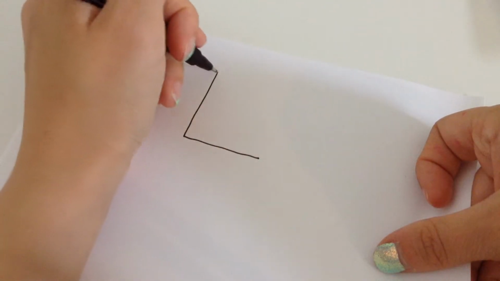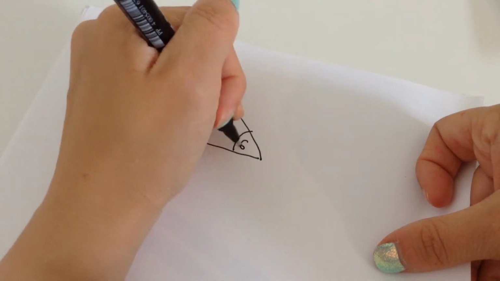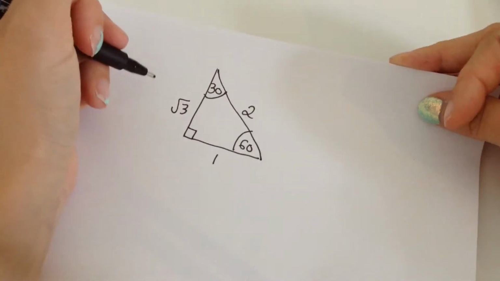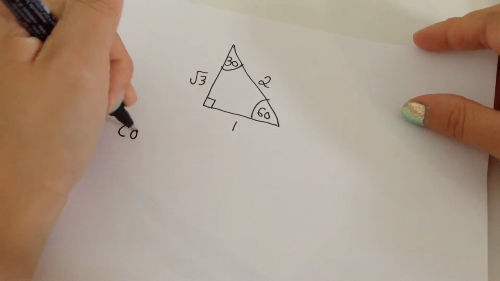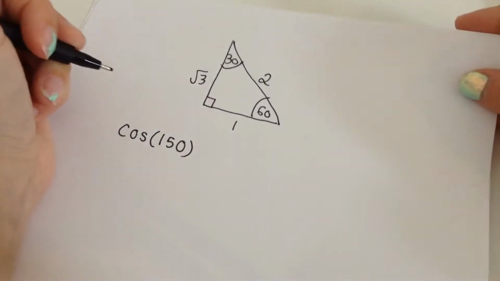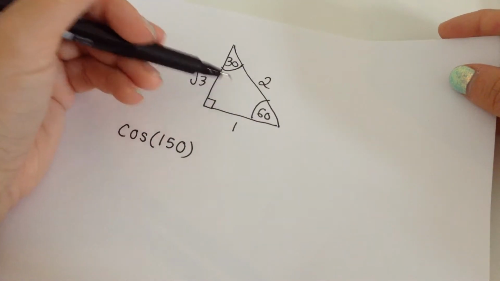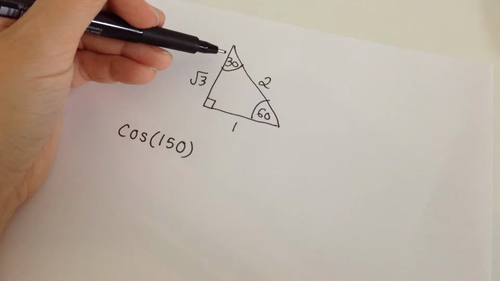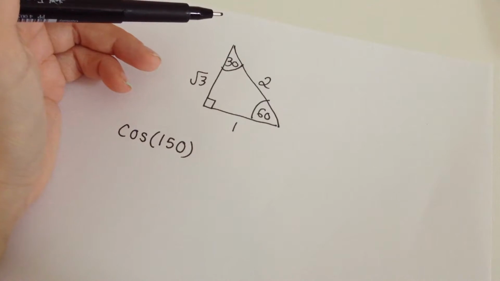Okay, then the other type of question is, it gave you this triangle, which was a 30, 60, 90 triangle, and it gave you these values on it. And then it said work out sine of this, cos of this, and so on. So let me just give you some examples. Say it asked you to find cos of 150. Now there's obviously not 150 degrees in this picture. There's only 30 and 60. You can see that 150 is related to 30 because it would add up to 180.